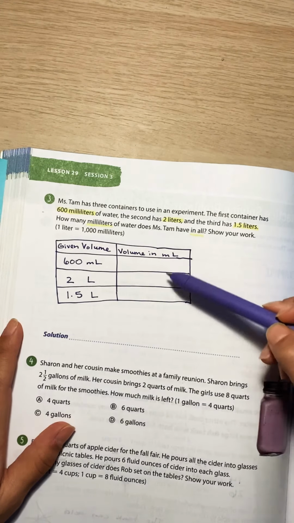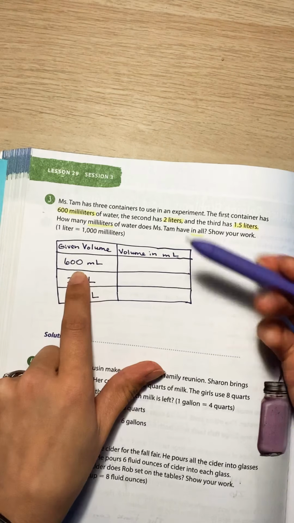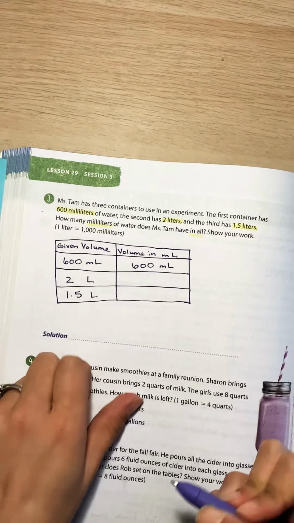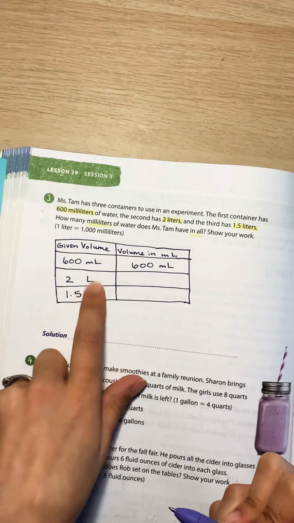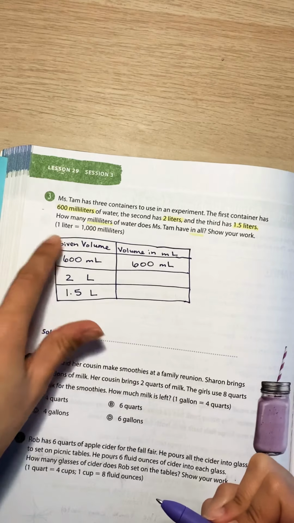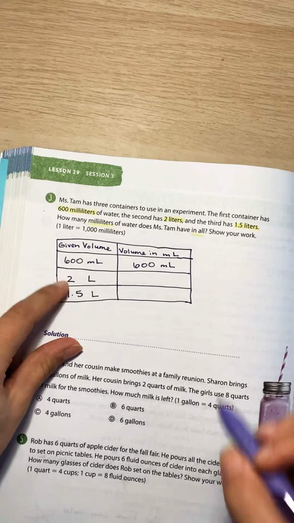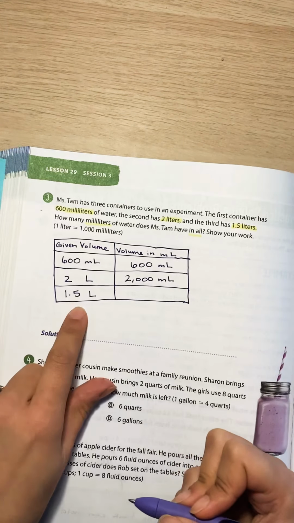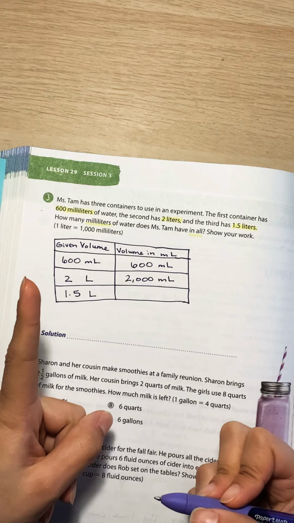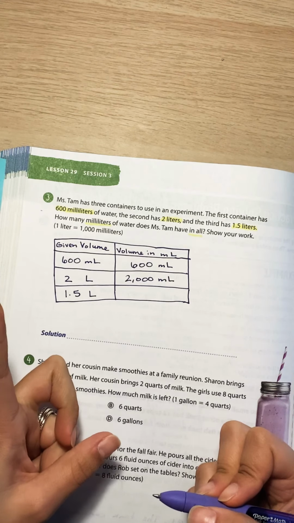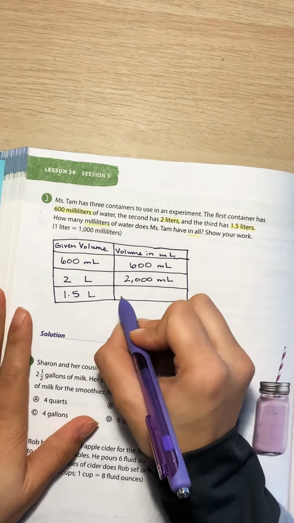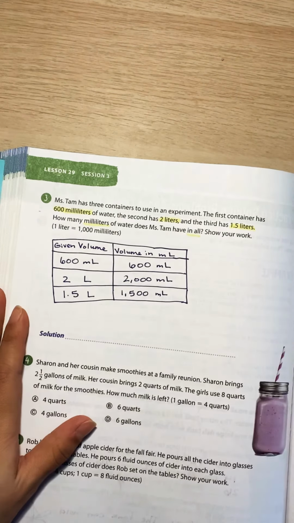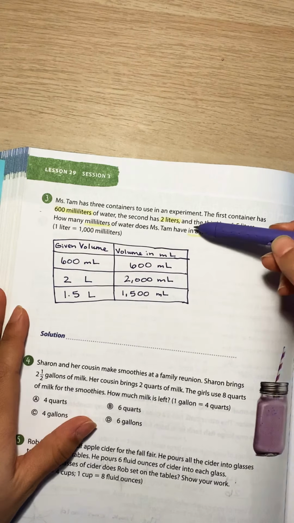Okay, so now I need to convert everything to milliliters. I do not have to convert the first one because it's already in milliliters. You don't need to change it. 600 milliliters. But 2 liters is how many milliliters? 1 liter is 1,000. 2 liters is 2,000. And then 1.5. So 1 liter is 1,000. Half of another is 500. So 1,000 plus 500 is 1,500 milliliters.